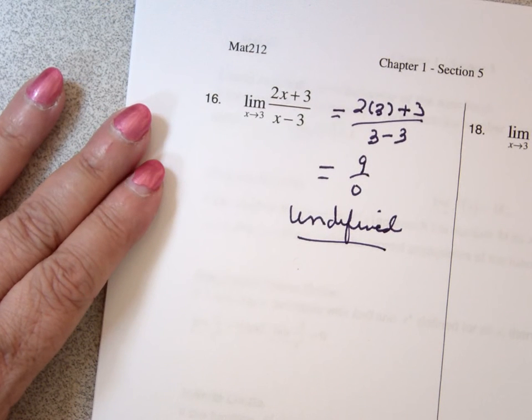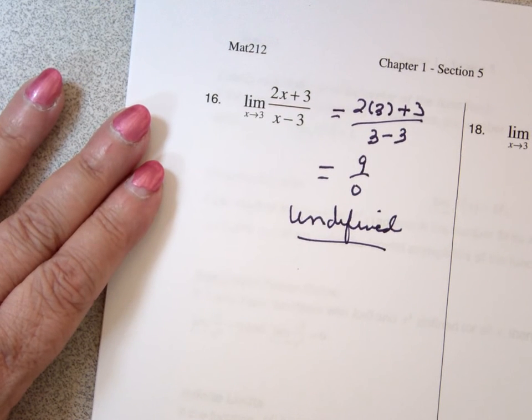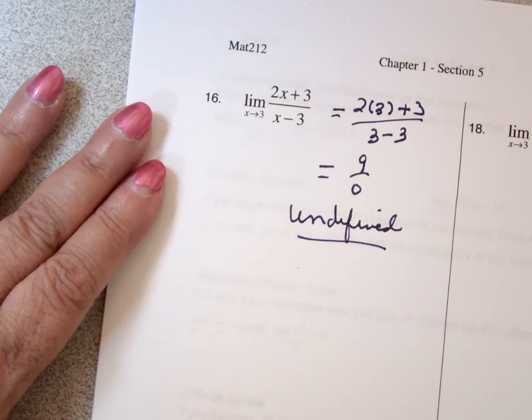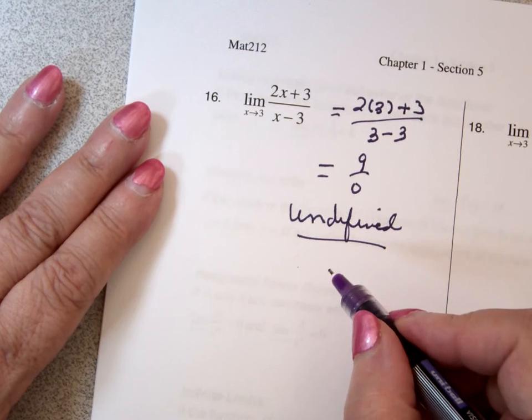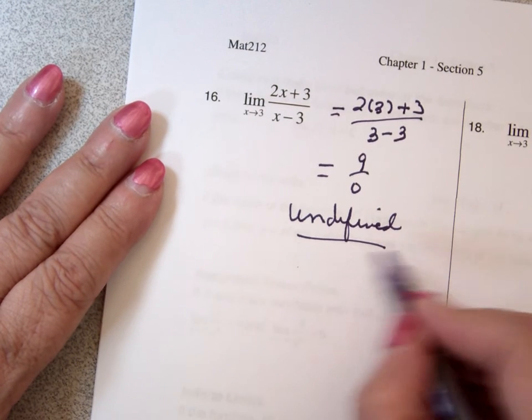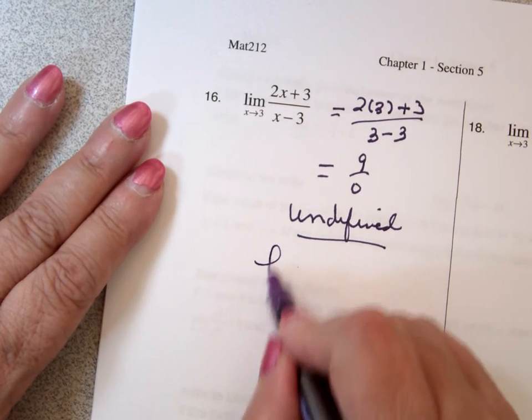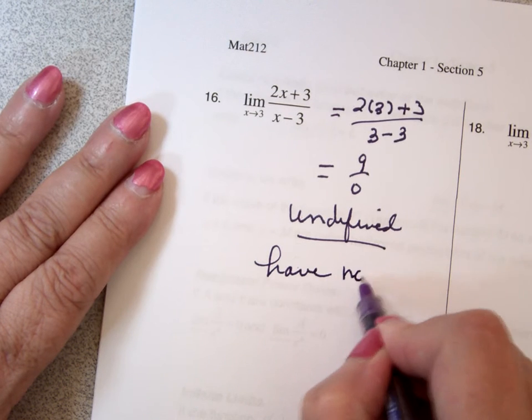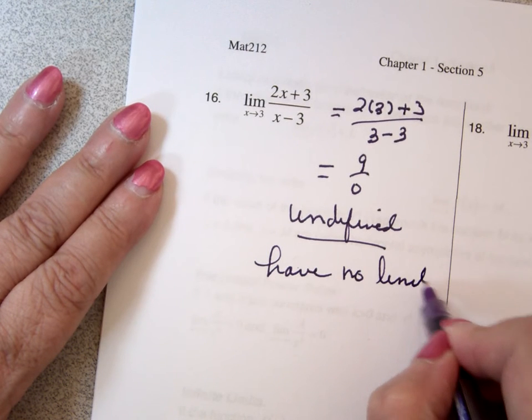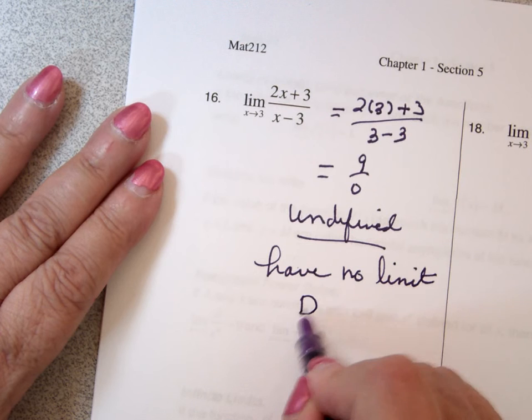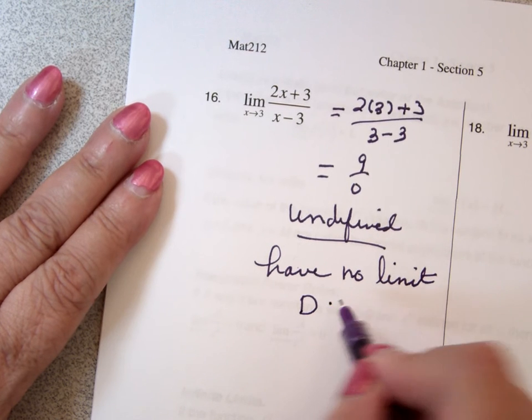Division by 0 is undefined. I don't have a 0 over 0 form. I've got a 9 over 0. What does undefined mean? Well, undefined means that I have no limit. Or I can say because it is undefined.